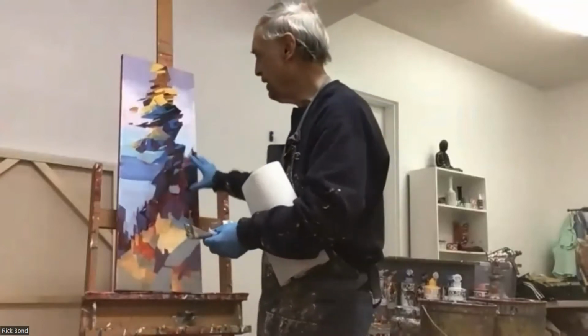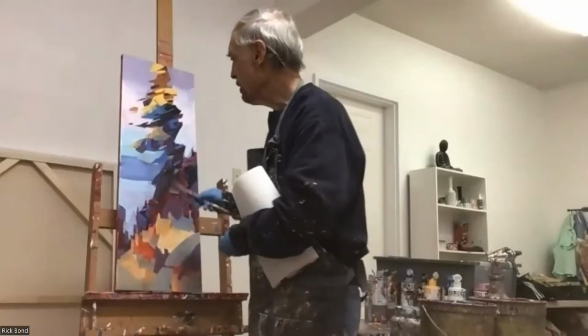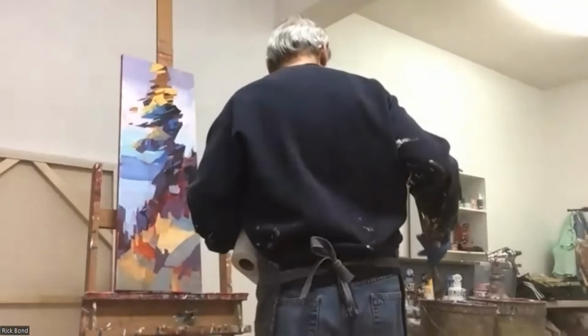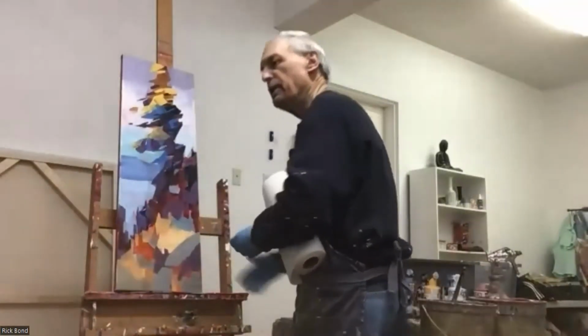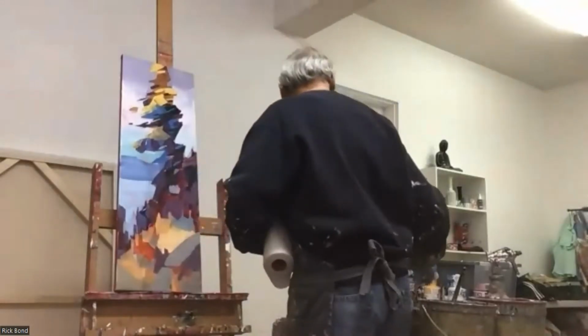I mean, it looks like a bit of a landscape at the moment, of course, but once I start putting in a bit of line work, then it starts to take on a bit more definition and a bit more interest too.